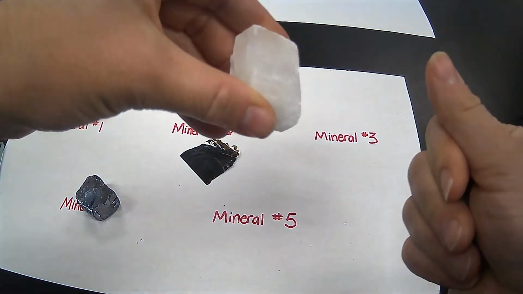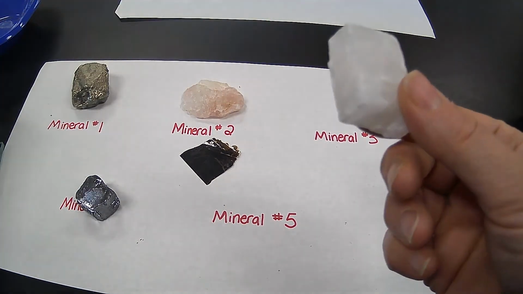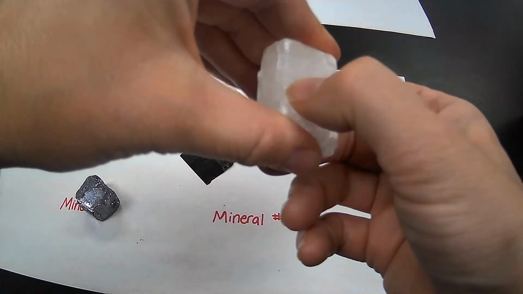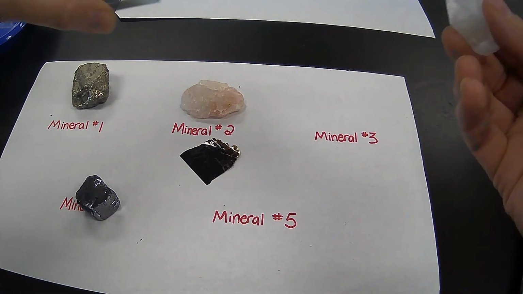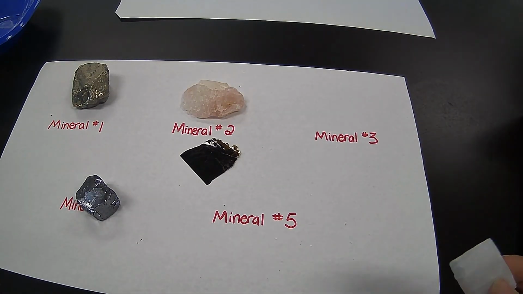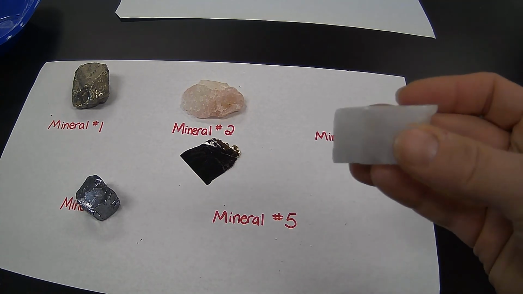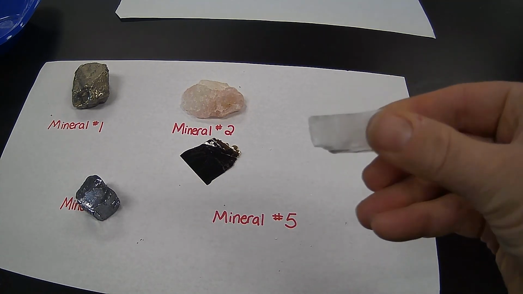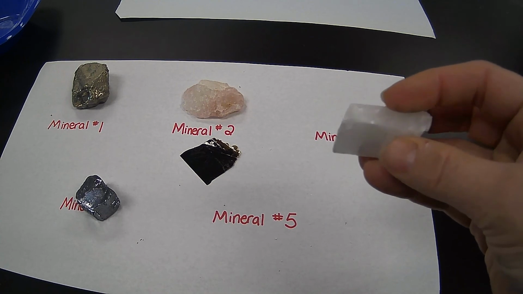Also nothing. So my fingernail cannot scratch the mineral. Mineral cannot scratch the glass. So determine the hardness of mineral number 3. Take a look at mineral number 3. Is it cleavage or fracture?